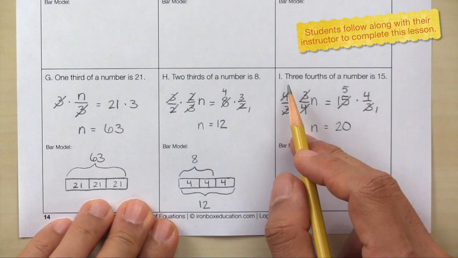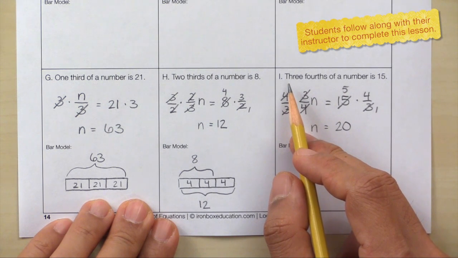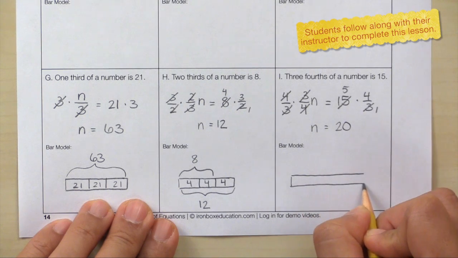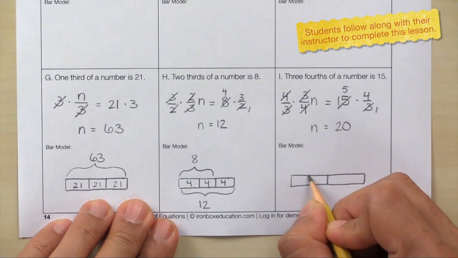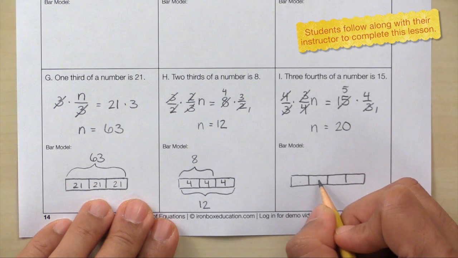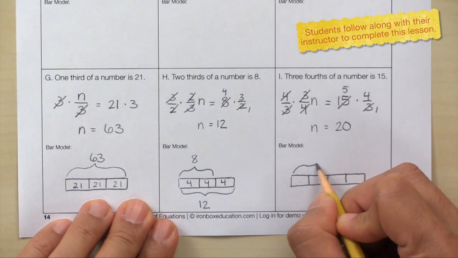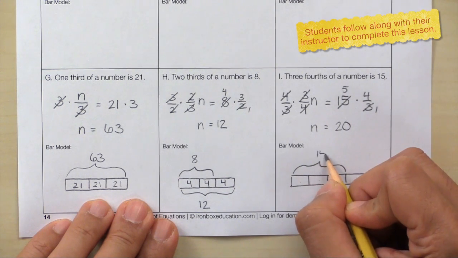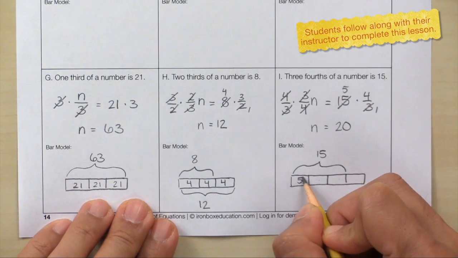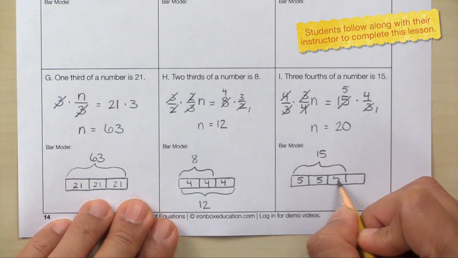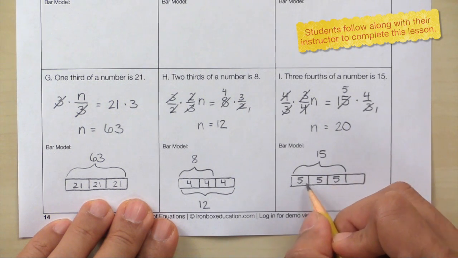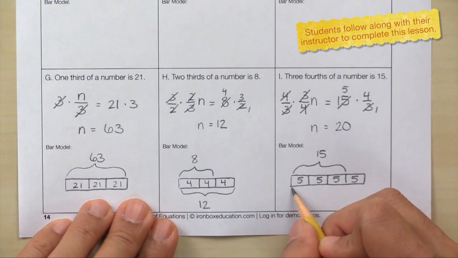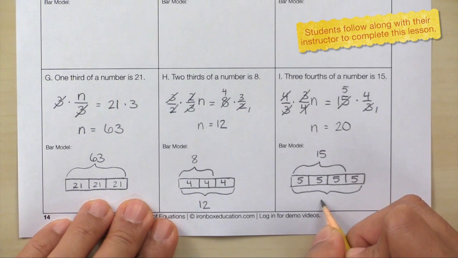Here's the bar model. 3/4 of a number is 15. So here's the number. And now let's take 3/4 of it. Here's 1/4, 2/4, and 3/4. And 3/4 of a number is 15. That means this is 5, this is 5, and this is 5. If each of these parts is 5, then this fourth part is 5 as well. And that means the original number is 20.